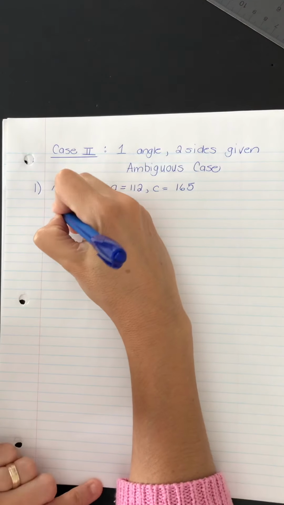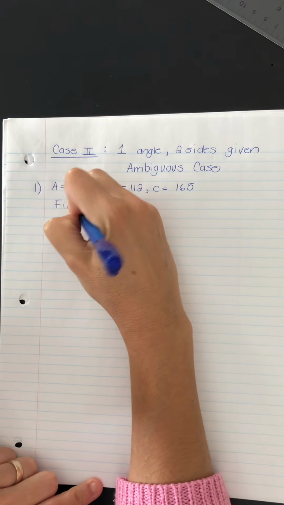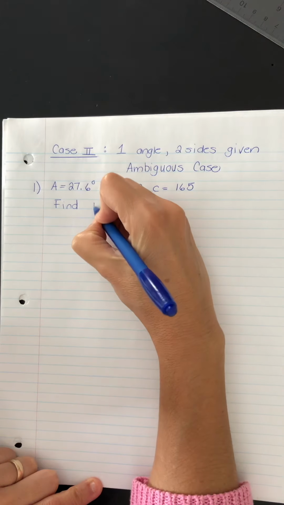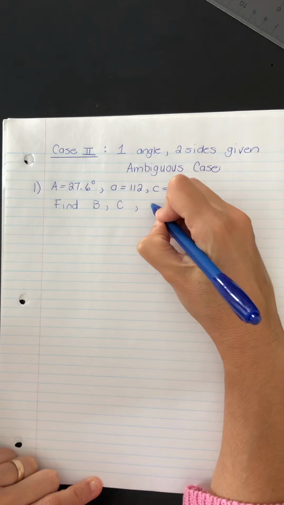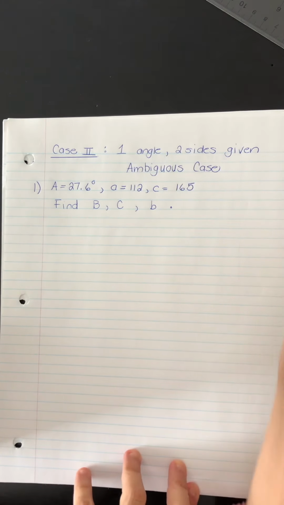So let's list what it is we need to find. It appears that we need to find angle B, angle C, and side B. So those are the 3 unknowns this time. Now, how can we begin the problem?